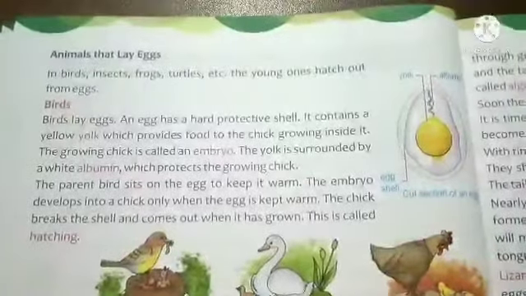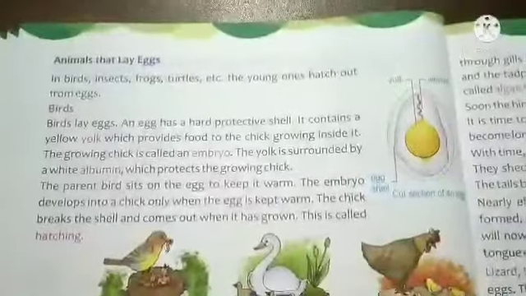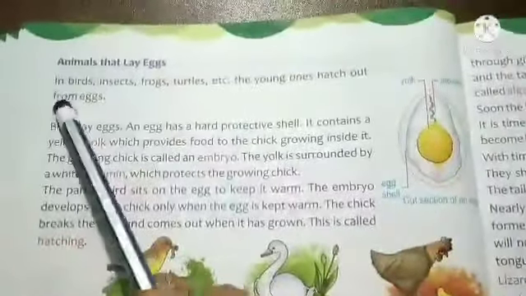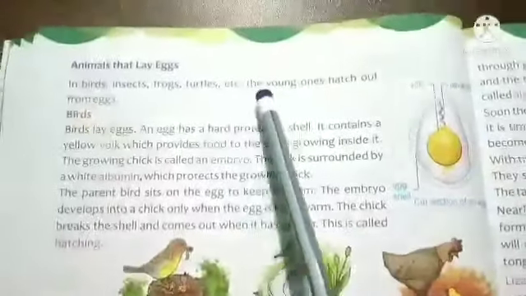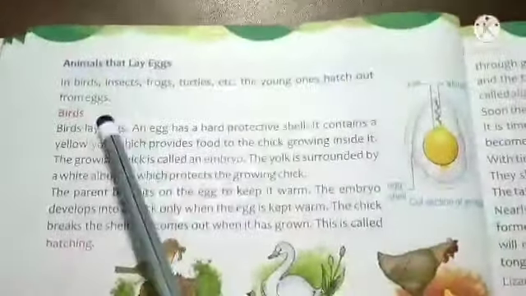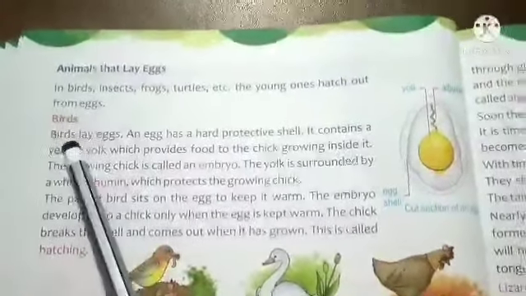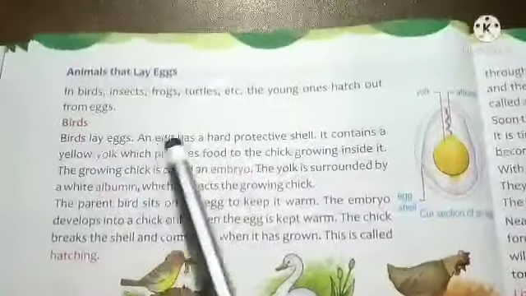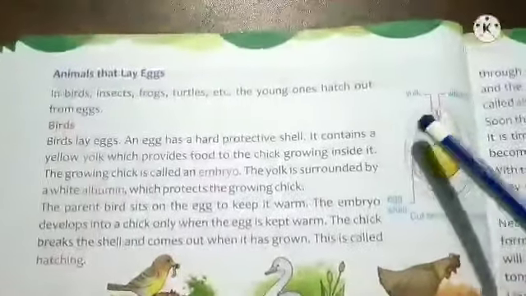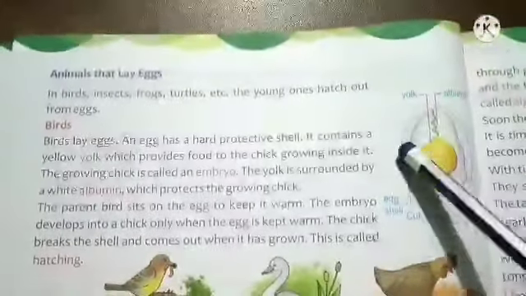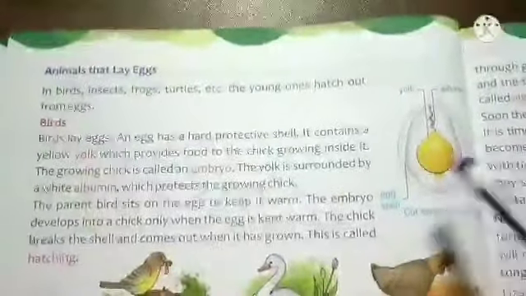So now let's learn about our first type, how animals reproduce. Animals that lay eggs. In birds, insects, frogs, turtles, etc., the young ones hatch out from eggs. Birds, how do they hatch? Let's see. Birds lay eggs. An egg has a hard protective shell. So you can see here, students, this is the eggshell, which is the hard protective shell of the egg.